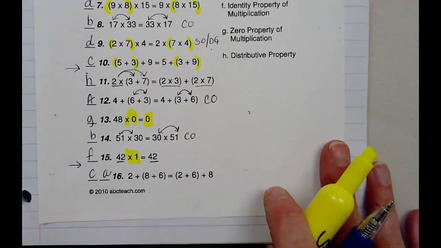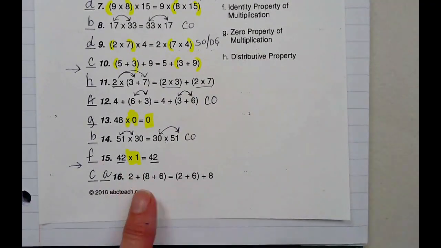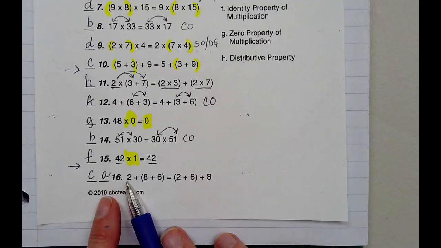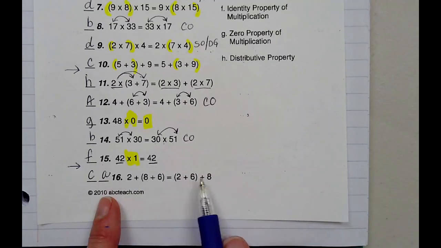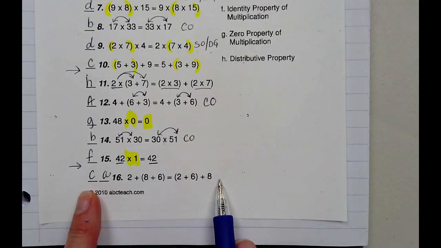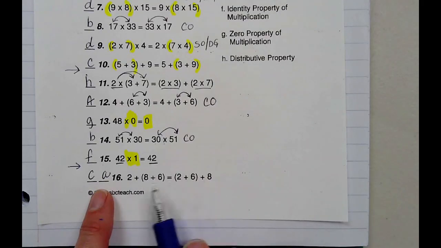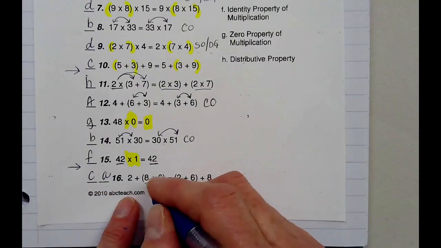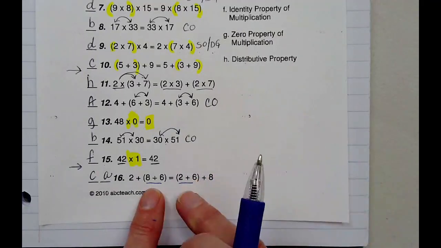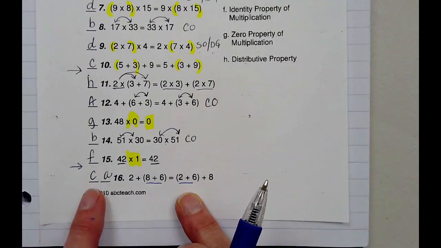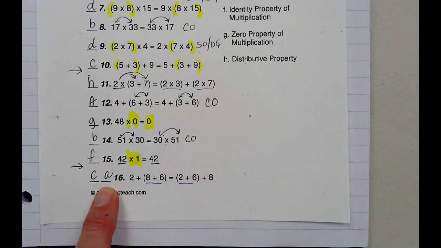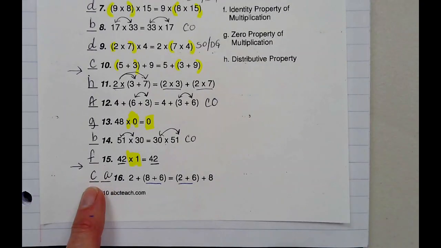The last one, I wanted to talk about how the 2 came about. I do notice that I have 2, 8, 6, 2, 6, 8. Automatically, I know it has to be changing the order, but then I look at my groups and I have different things in each group. So it's two properties. It's the commutative property of addition, which was A, and it's also C, the associative property of addition.